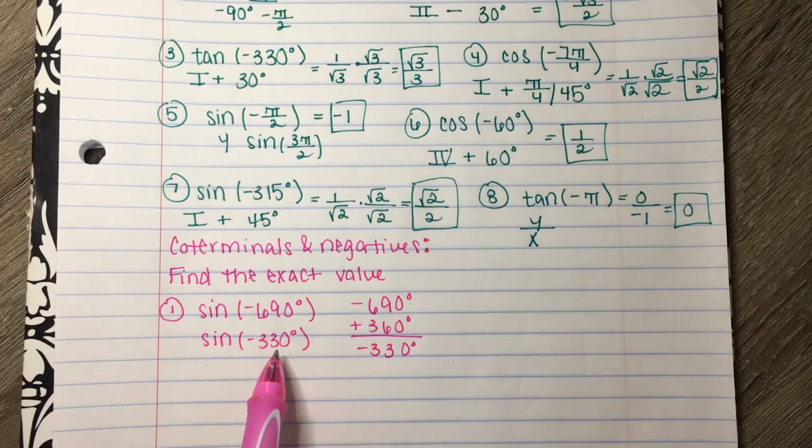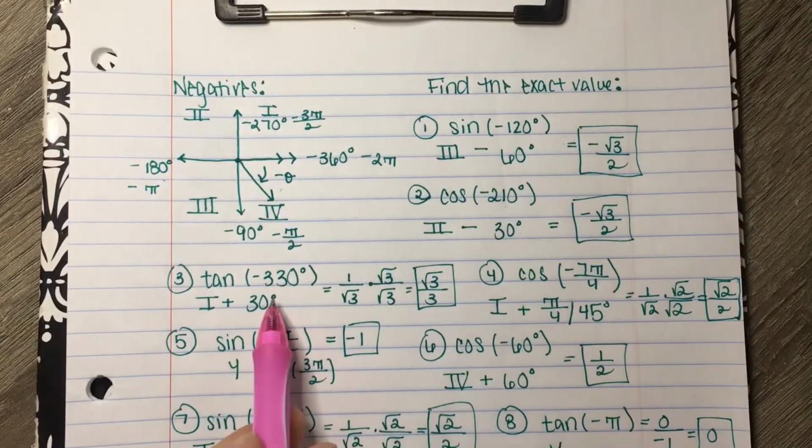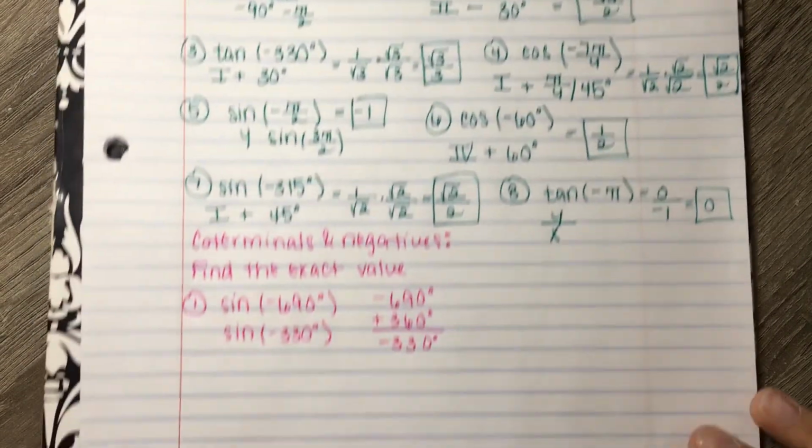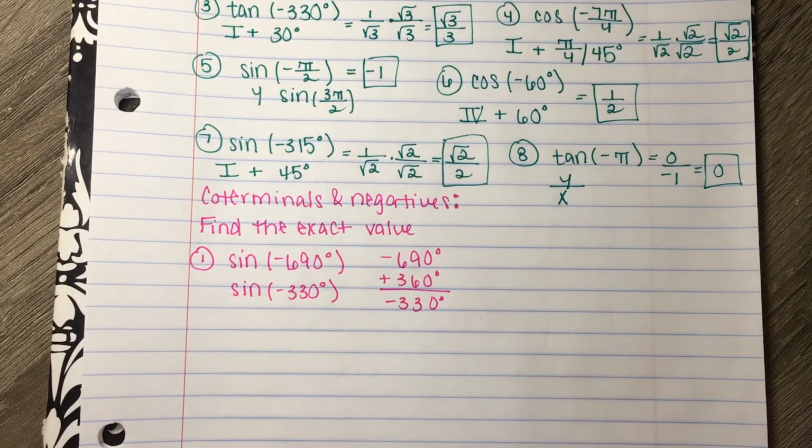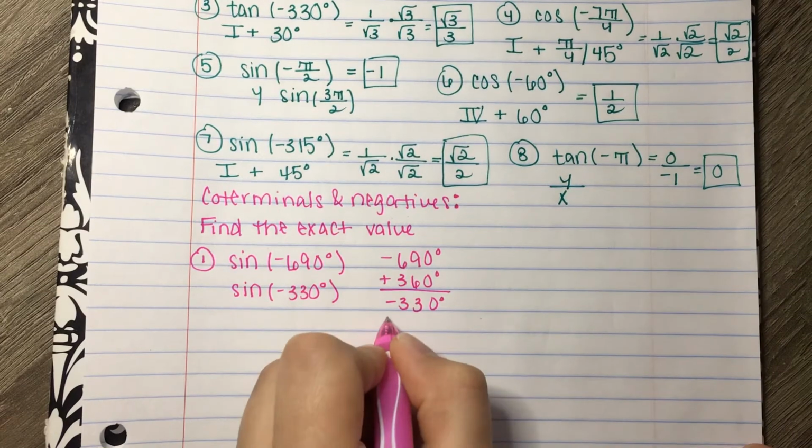Now, you're able to evaluate this just like we did up here. We did tangent of negative 330 degrees. And I'm going to show you another way that you can do negative angles. If you want, you can go ahead and find another coterminal and make it positive.